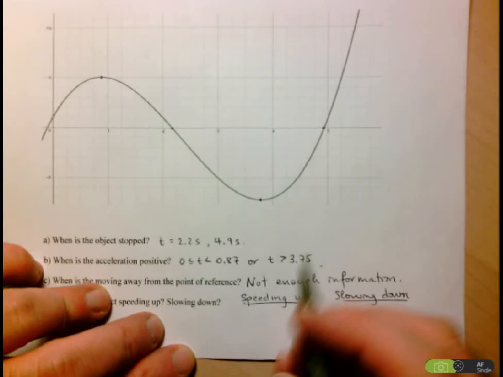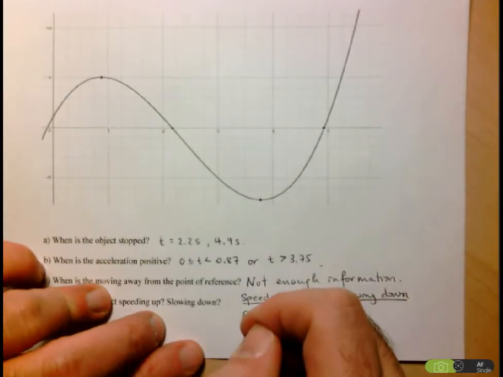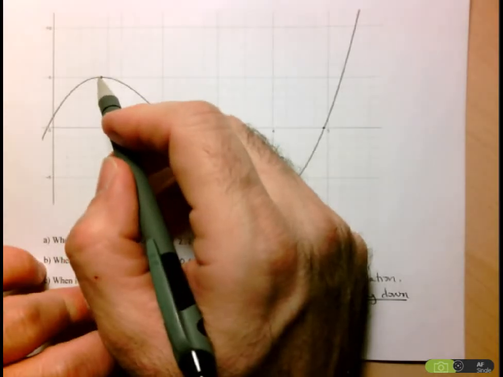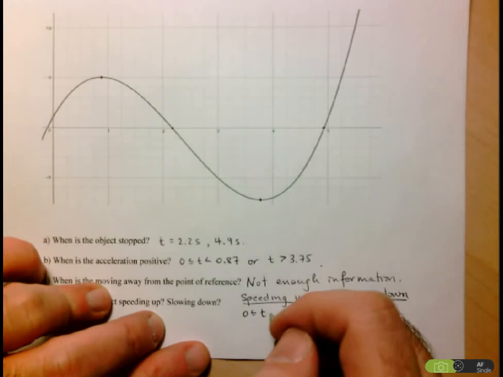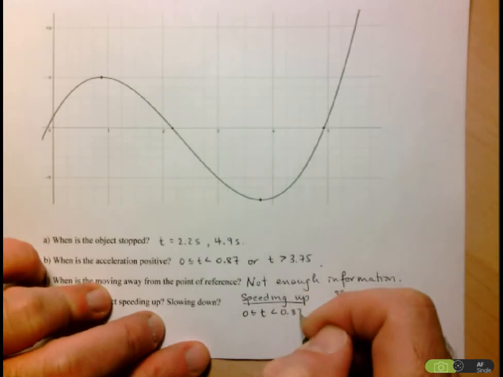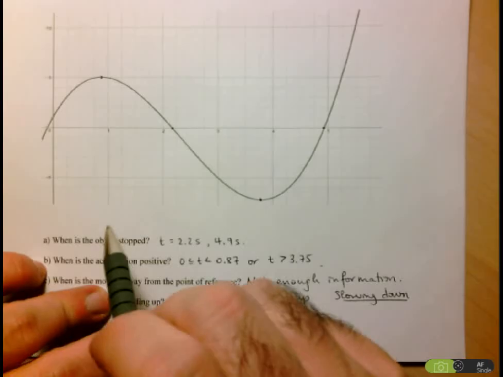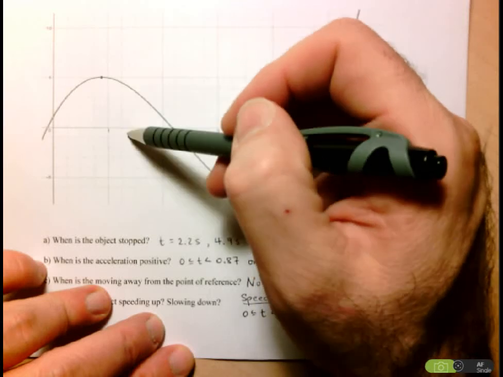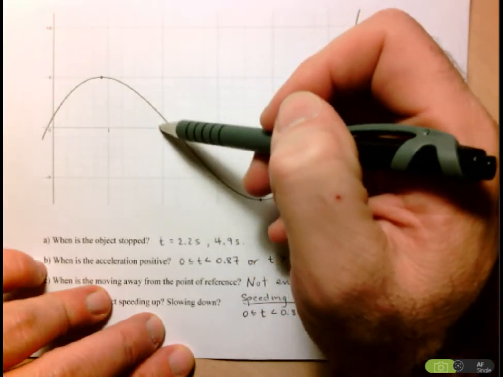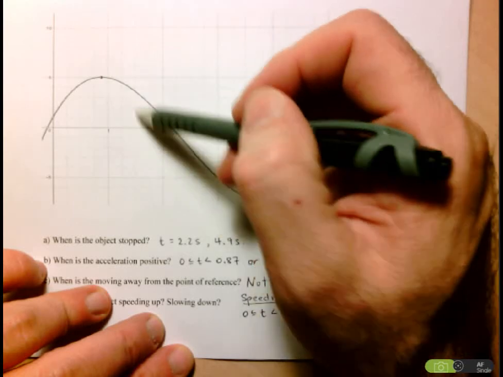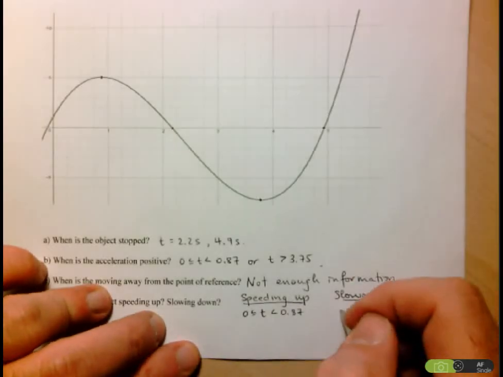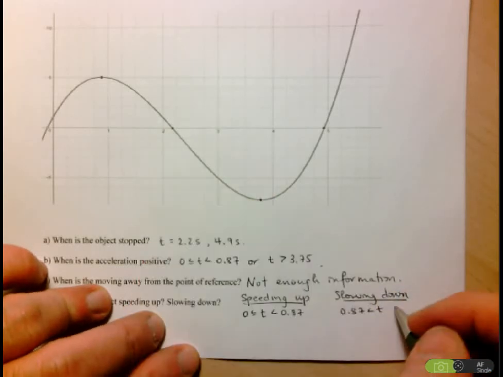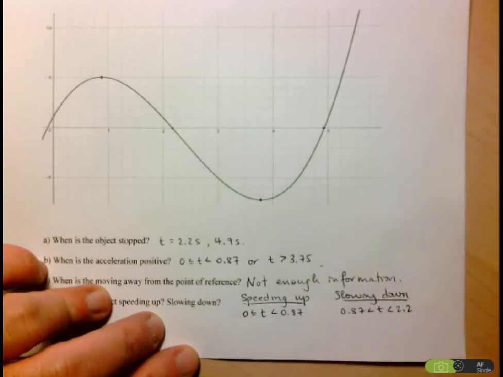So from 0 to about 0.87, the object is speeding up. But now the speed is decreasing until it reaches 0, so from 0.87 to about 2.2, the object is slowing down.